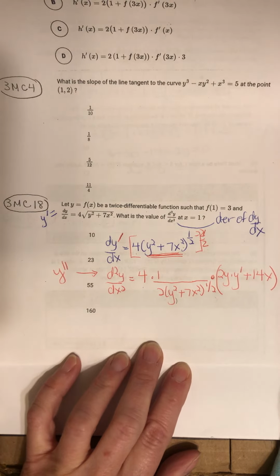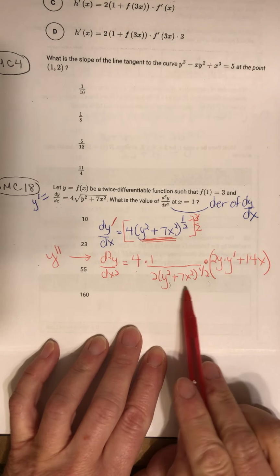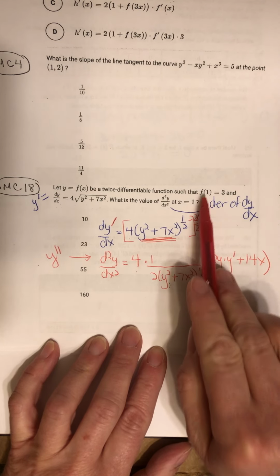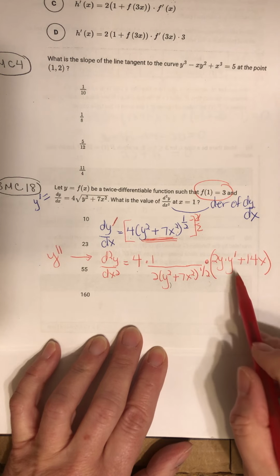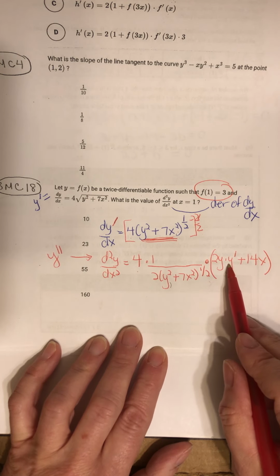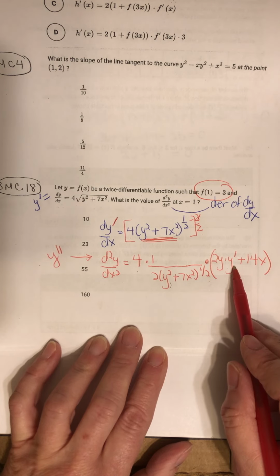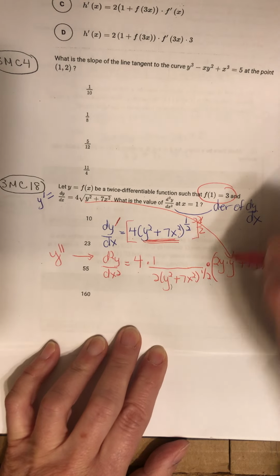Okay, now here's the problem here. I can fill in my x's and my y's with a 1 and a 3, right? They gave me that information right here. But I have this y prime here, right? And I can't have it, right? I don't have y prime. Well, I do. It's right here.